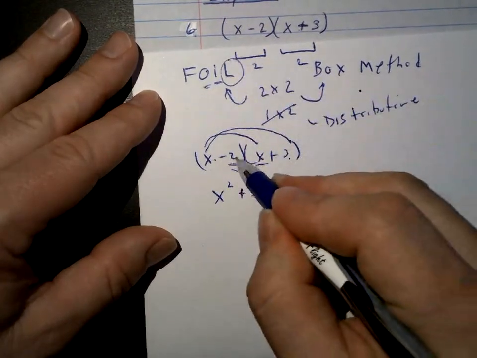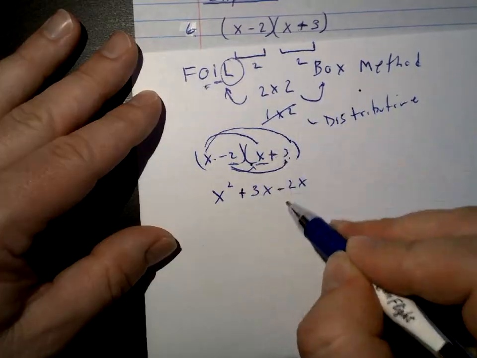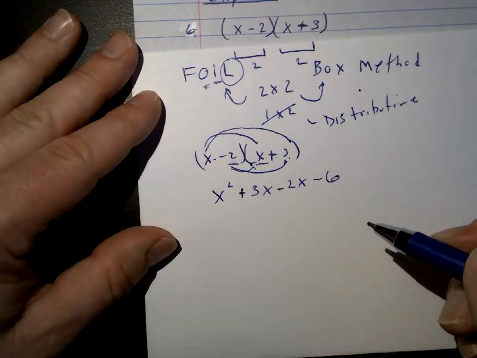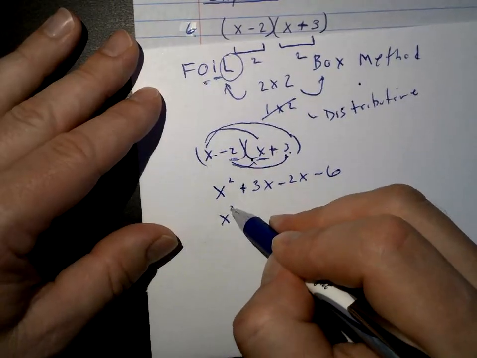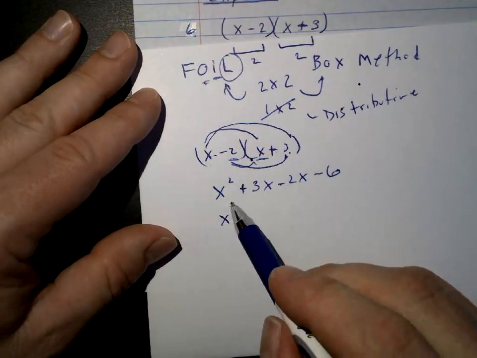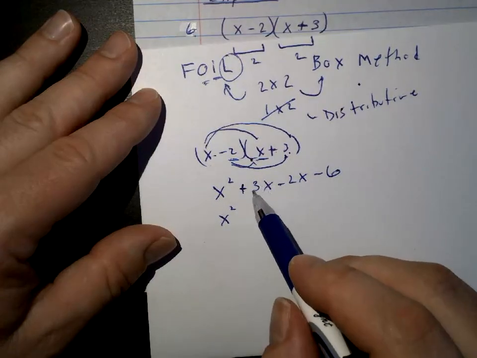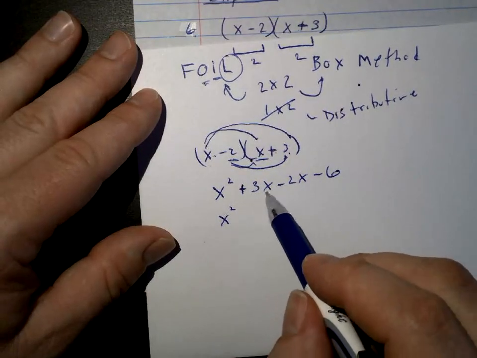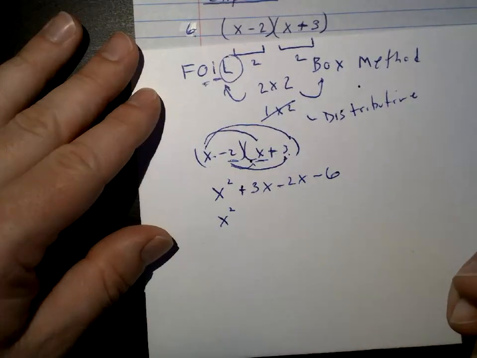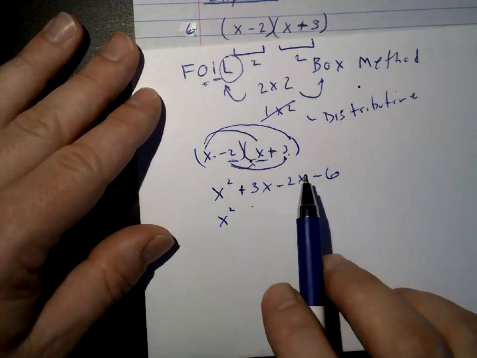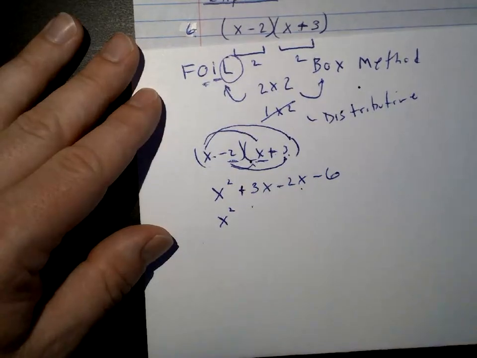And if I take the last terms, I get -6. Now, I hope that you see that there's x squared here. X squared cannot combine with the others because it's a different exponent power. Now, 3x minus 2x, can I combine those? If you don't like them, take the numbers away. And how many x's do you have? So isn't that +1x?